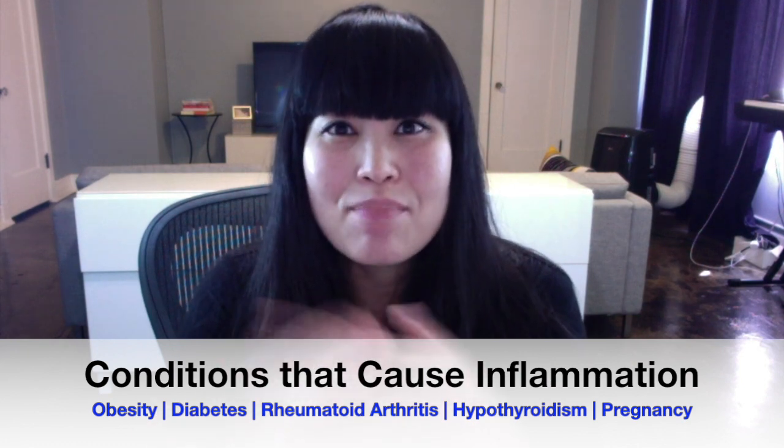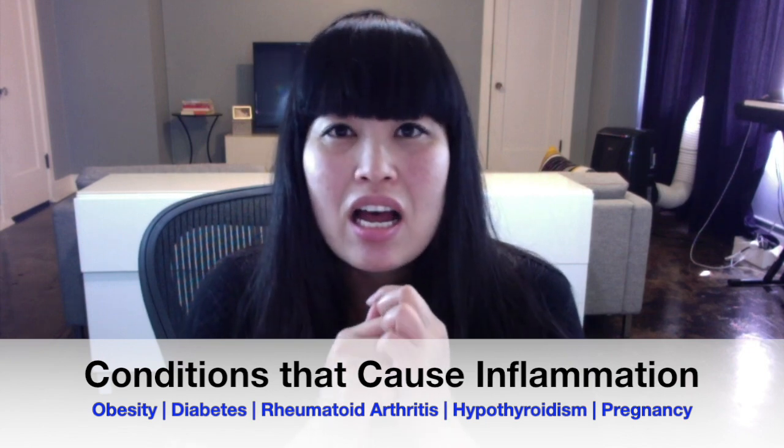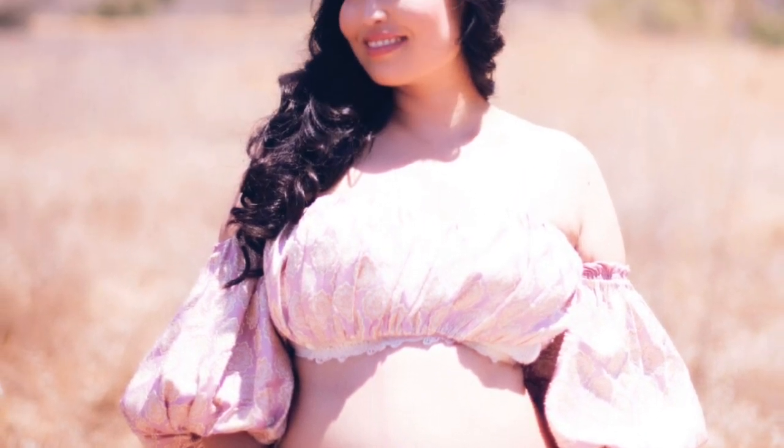autoimmune conditions like hypothyroidism, and in my case, I suspect pregnancy, because pregnancy can also result in increased fluid retention and edema, and a lot of women in their third trimester, which is where I am, have these signs and symptoms and are diagnosed with carpal tunnel syndrome. And with my 50-pound weight gain, oh my goodness, 50 pounds, I have been experiencing a lot of fluid retention. So pregnancy is another risk factor.